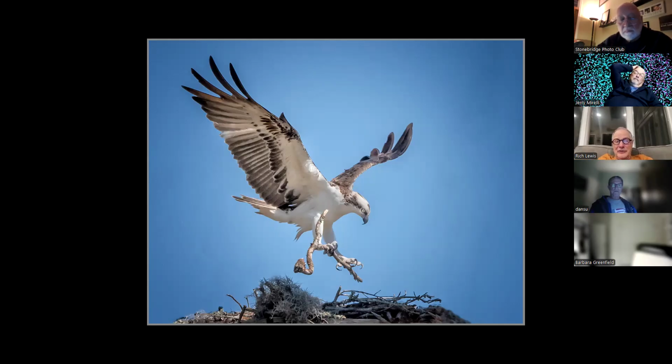But all in all, it's just neat to see these osprey because of the way they're colored against the blue background. It works really well. But definitely a nice capture here. So we'll go 7 on this.